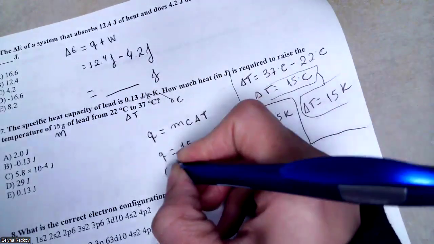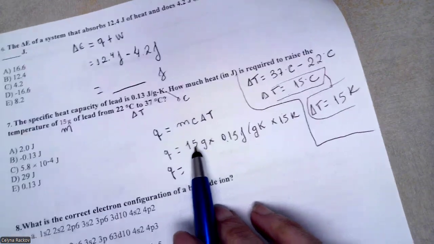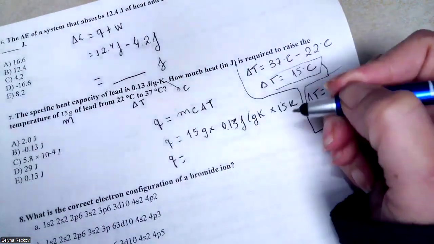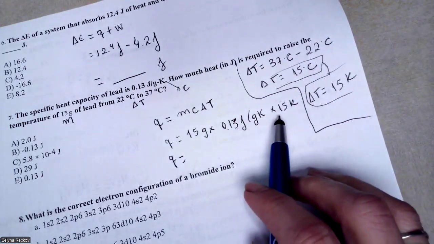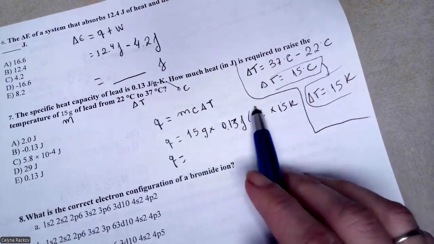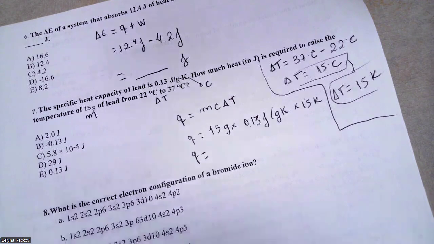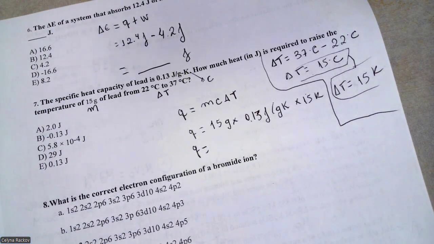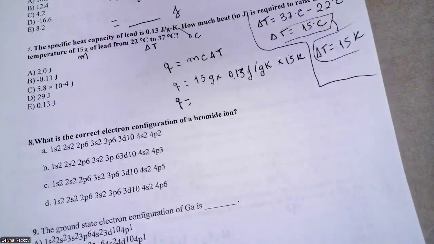Right. So then we're going to the calculation. 15 grams times 0.13, right, for specific heat, times 15 Kelvin. So then you can answer which one is the correct answer here, right? Okay.